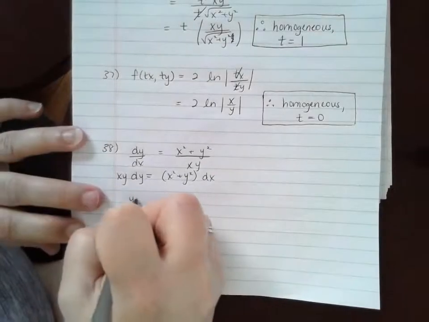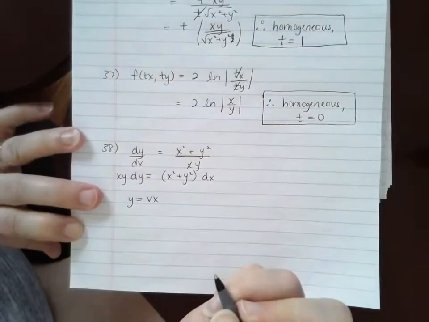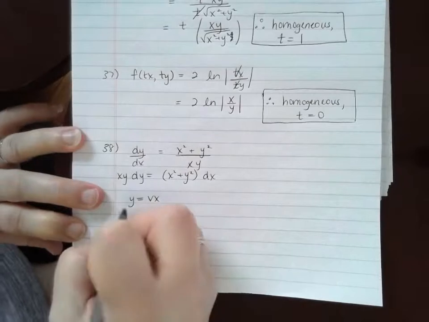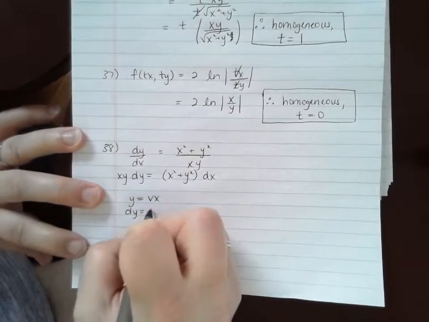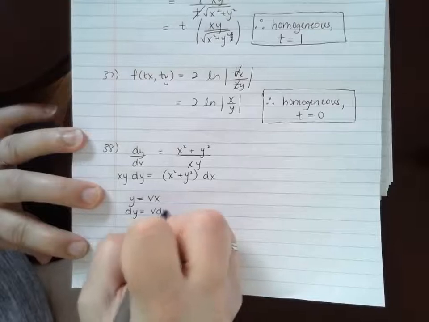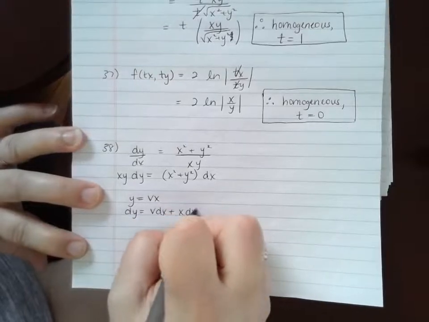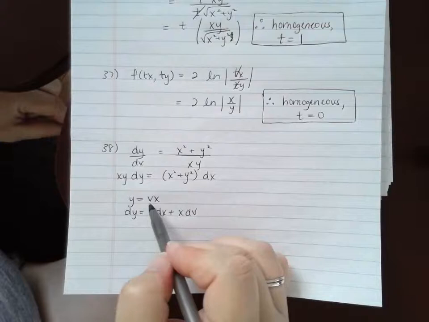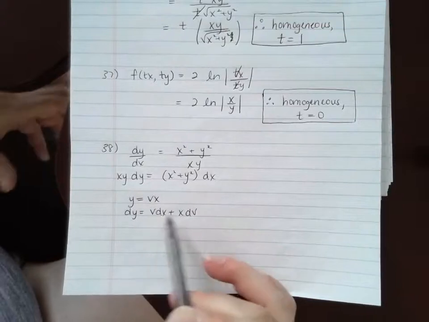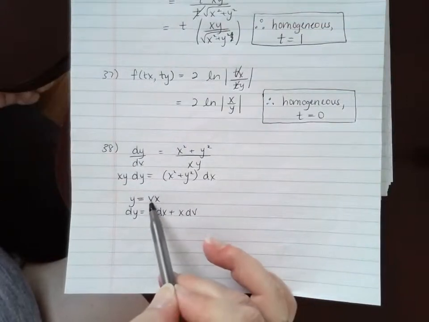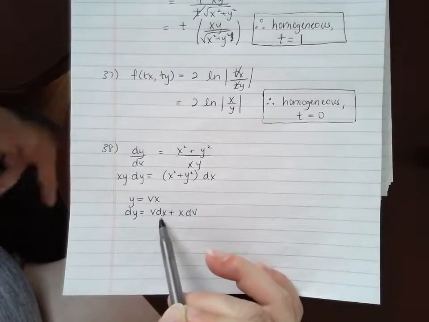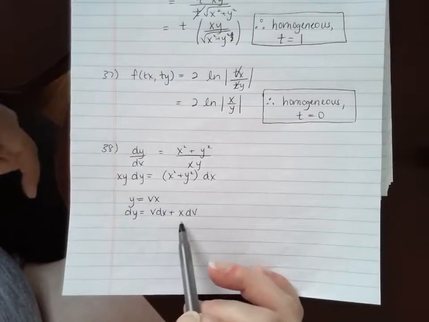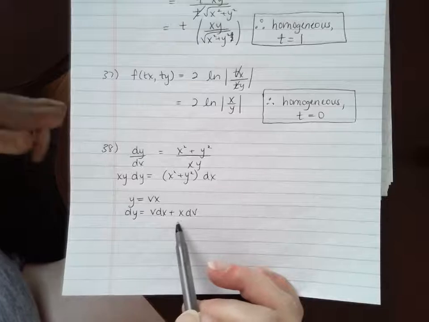I'm going to let my y equal vx. It's some sort of function of x. That means that dy is equivalent to v dx plus x dv. Some of you would probably prefer writing it in a different order, like the derivative of v, which is the dv, times x. And that would be the way that you learned it probably from the first part of Calc 1.